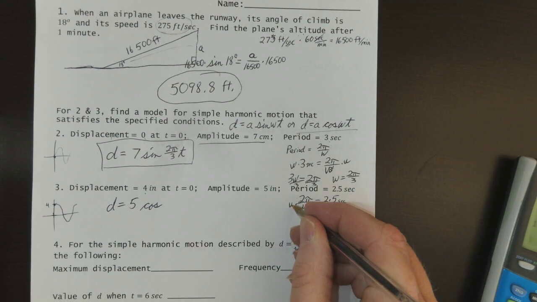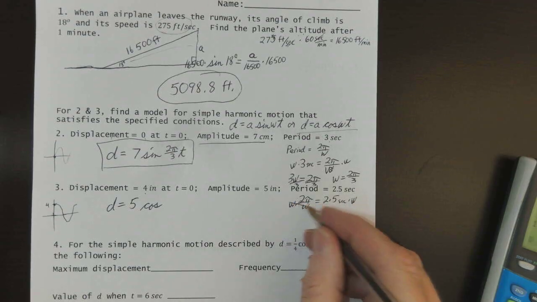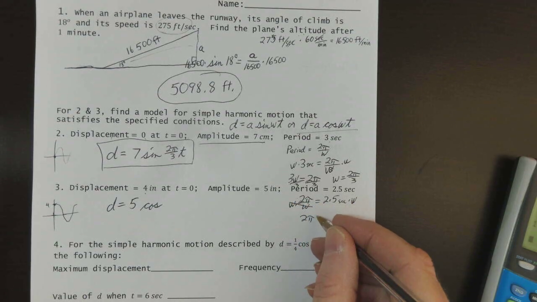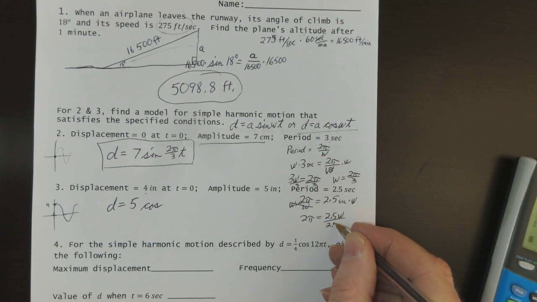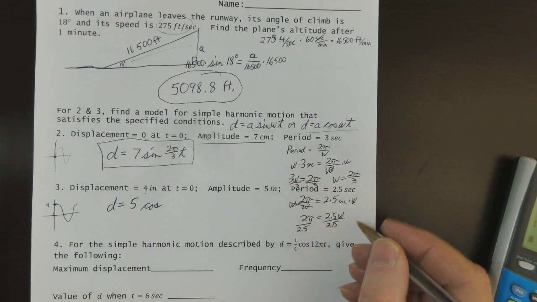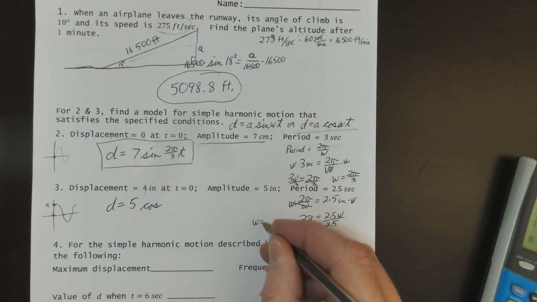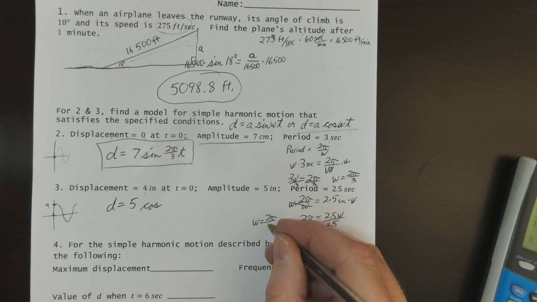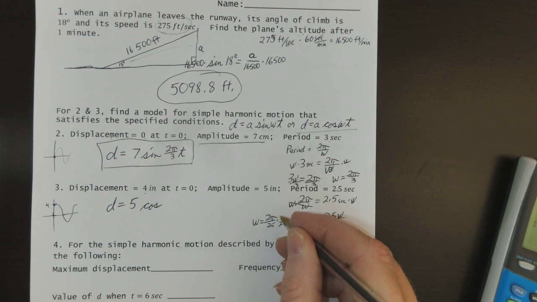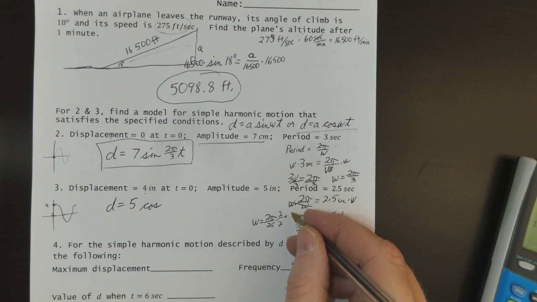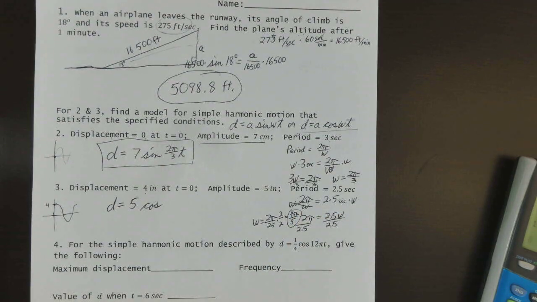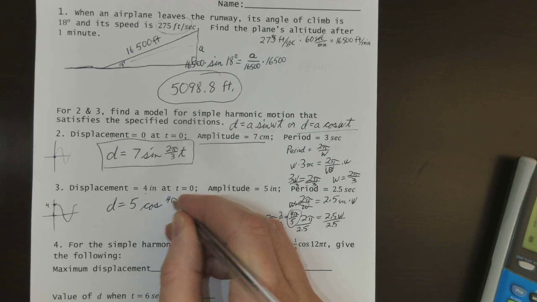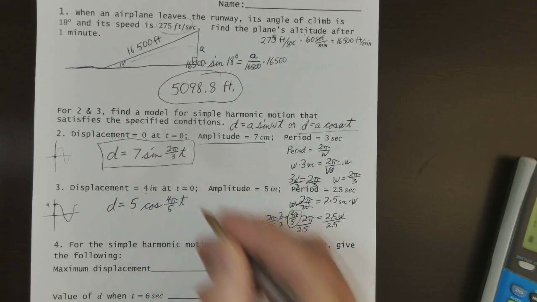And if I multiply by w, I got 2 pi equals 2.5 w. And I'll divide by 2.5. And w is equal to 2 pi over 2.5. And I'm going to double that because I don't want a decimal down there. So I'm going to make this 4 pi over 5. That's where I'm putting w. And I'll put t right there.